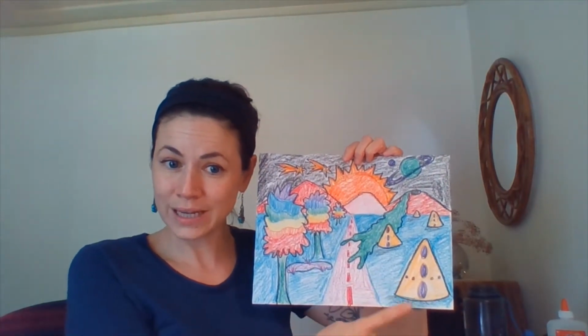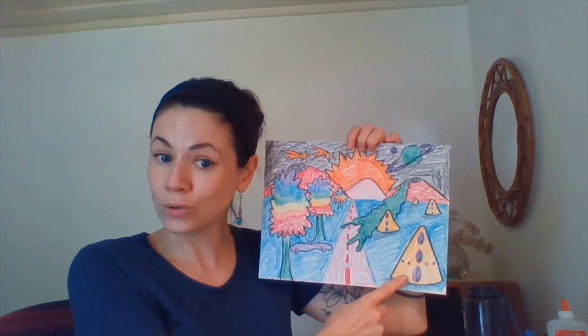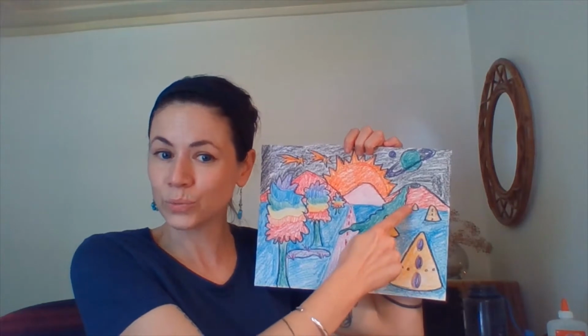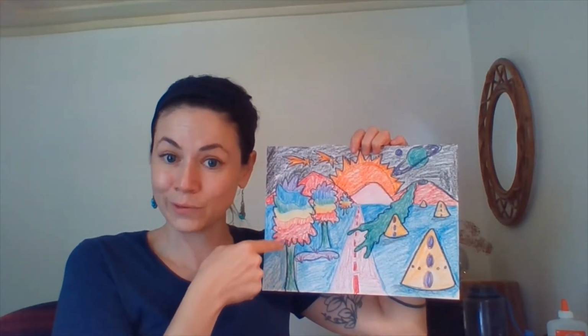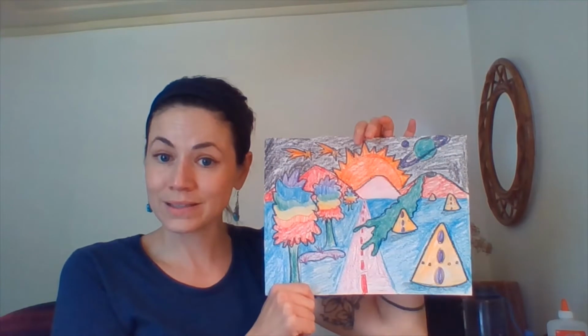Do you see how this kind of wild little alien castle I dreamed up looks close up, and this one looks really far away? The same with these plants, my rainbow trees. This one looks like it's much closer to us, and this one is way back in the distance. The trick to this is to think about size and position.